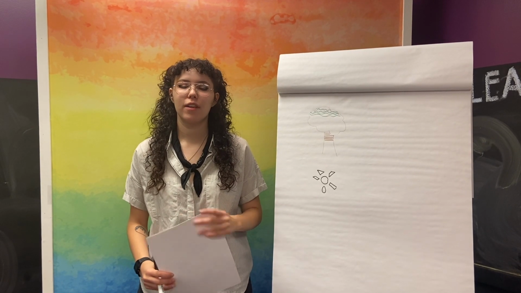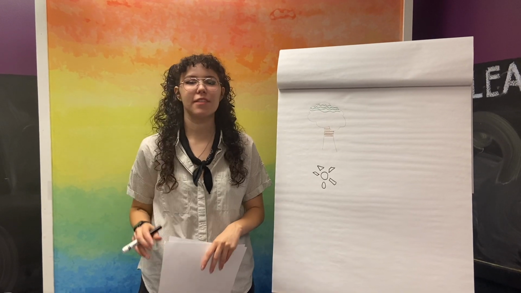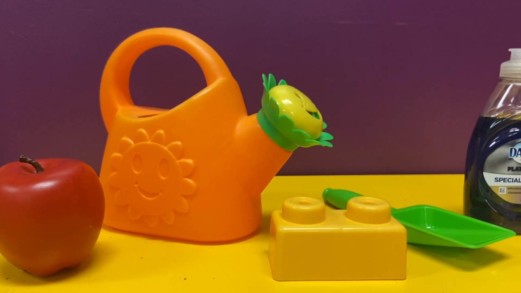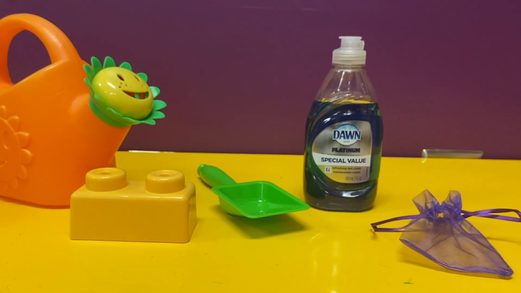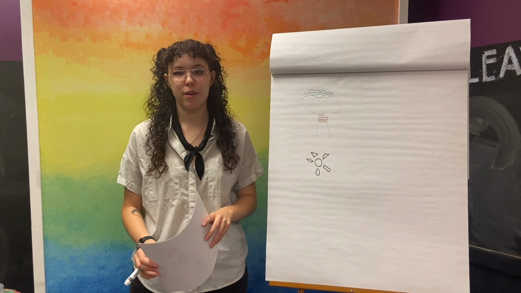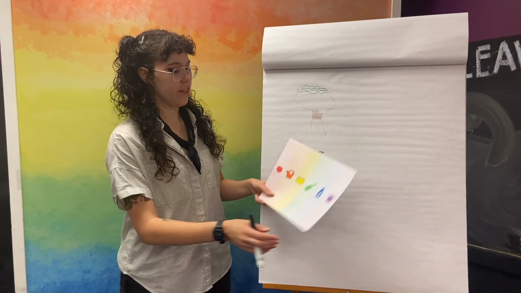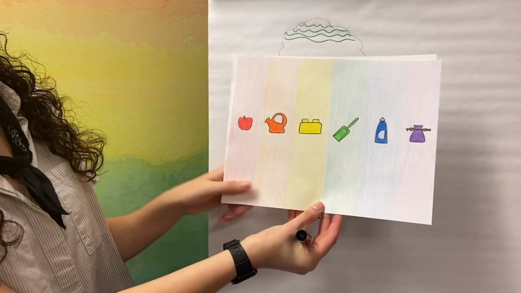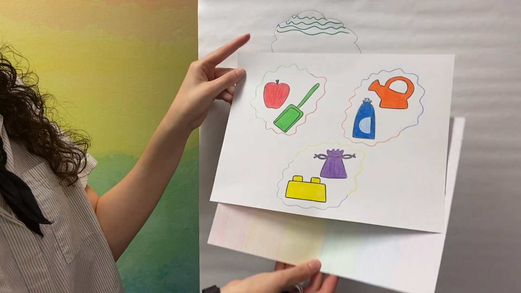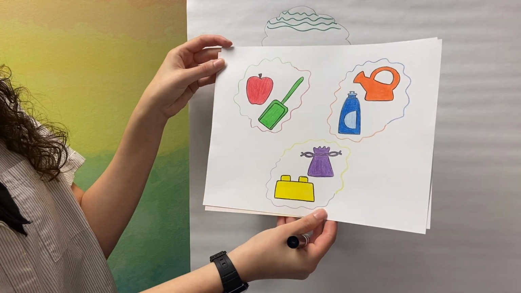Lastly, try coloring. For this project, you have to go on a little bit of a scavenger hunt around your house. Try to find one object with each color of the rainbow. Once you've got all your objects, draw and color them on your paper. You can line them up in order, or you can try drawing them in different color combinations to see how they look.